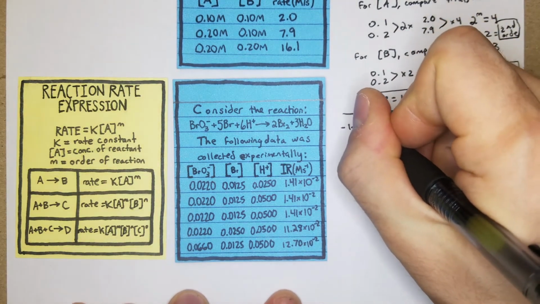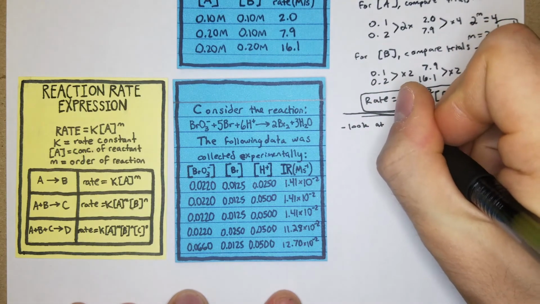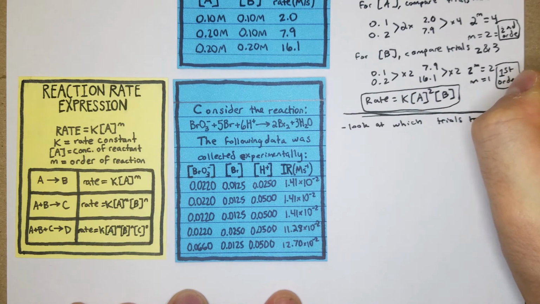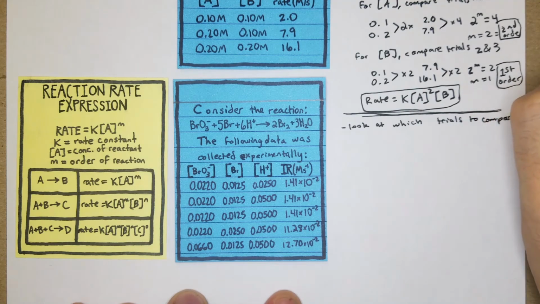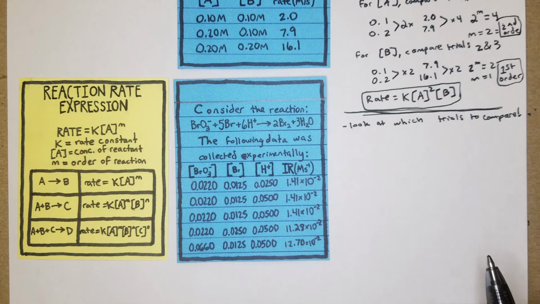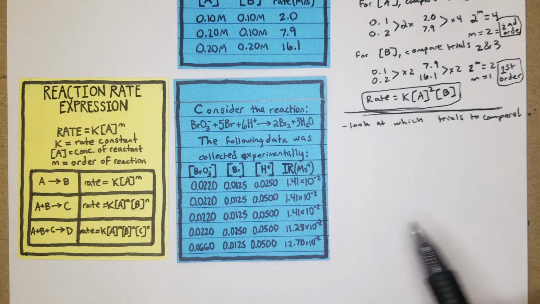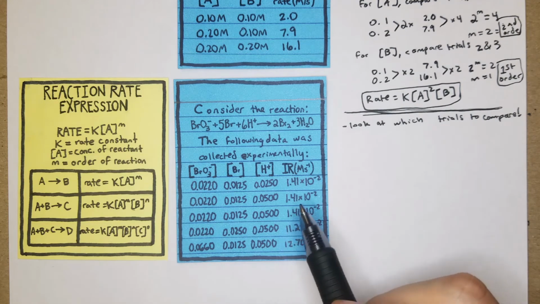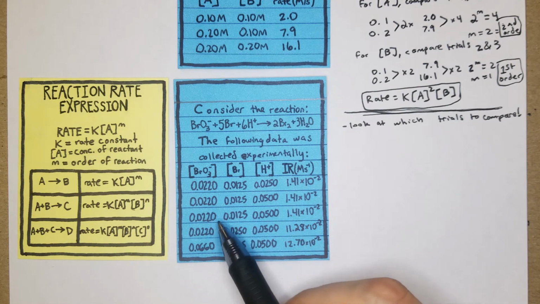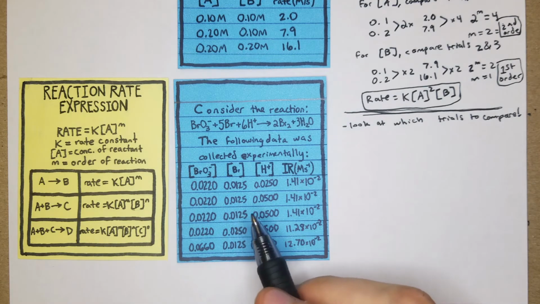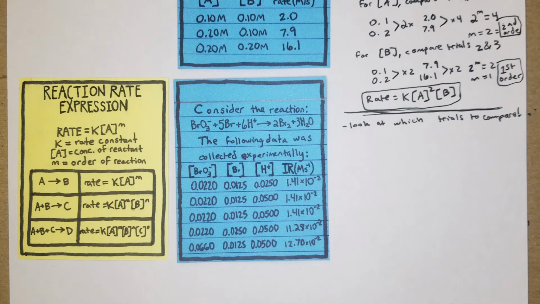So look at which trials to compare. That's the first thing. As soon as you get the problem, the first thing I would start doing is look for a pattern, see what changes where, and plan ahead, because sometimes you can use multiple comparisons for one but not for another, and you don't want to spend 5 minutes working forward and then realize you have to go back and do something over.